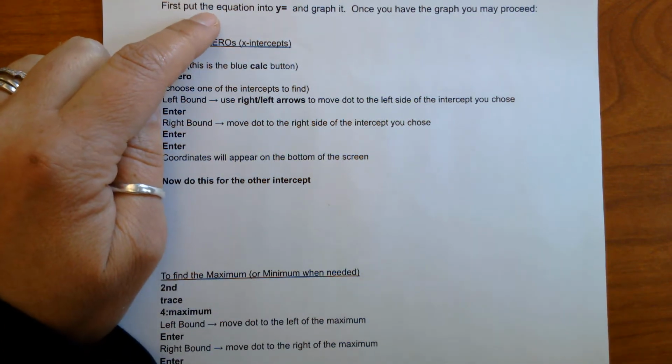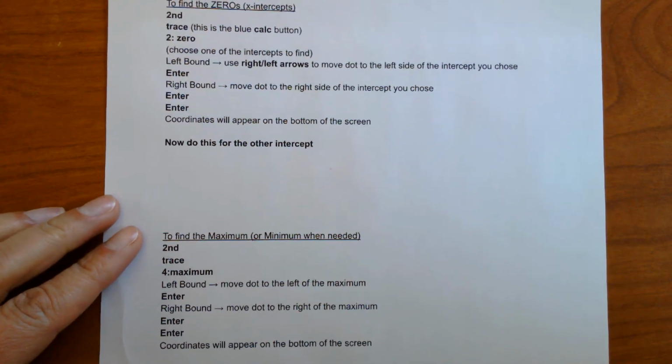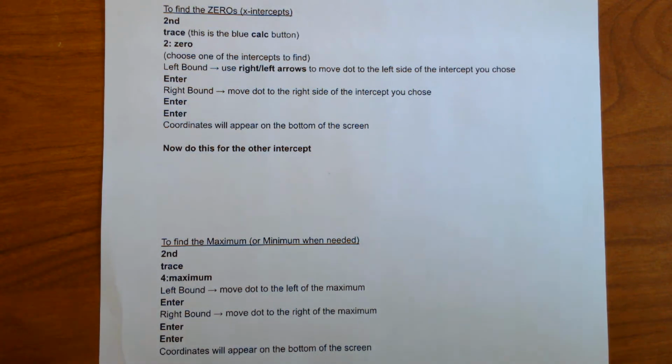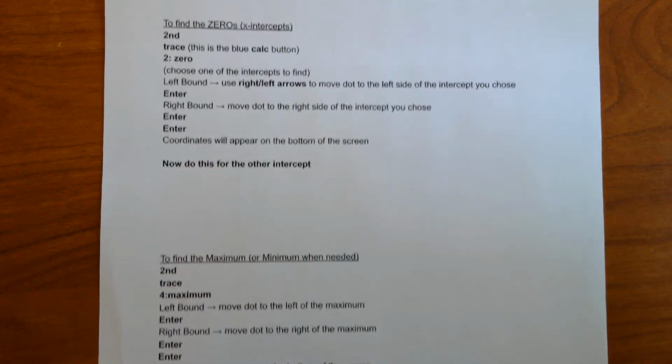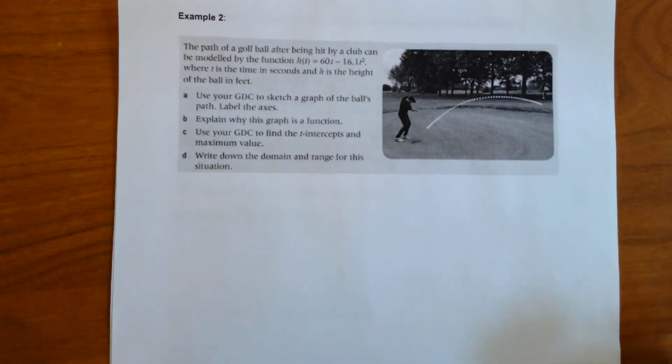First, you need to put the equation into y equals and graph it. But then here's your screenshot, for those of you who aren't in my class, of how to find the zeros and the intercepts. You, of course, have to put in the equation. We are going to go through this, but let's read the example first.